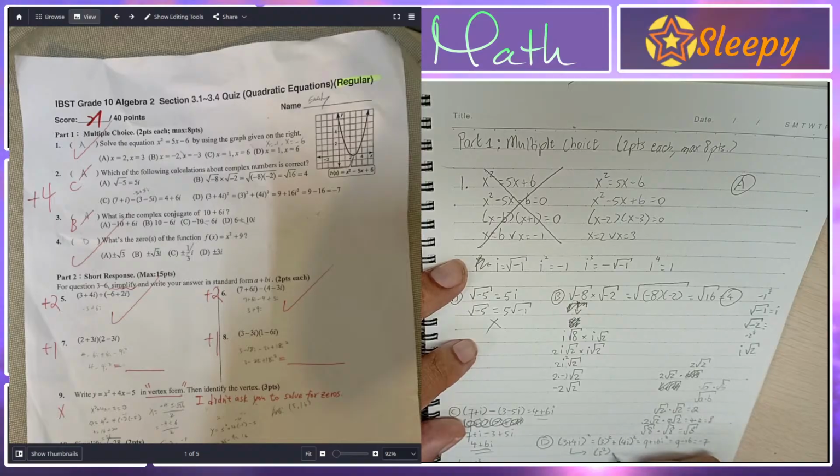times 3 times 4i plus 4i squared. So this is 9 plus 24i plus 16i squared.